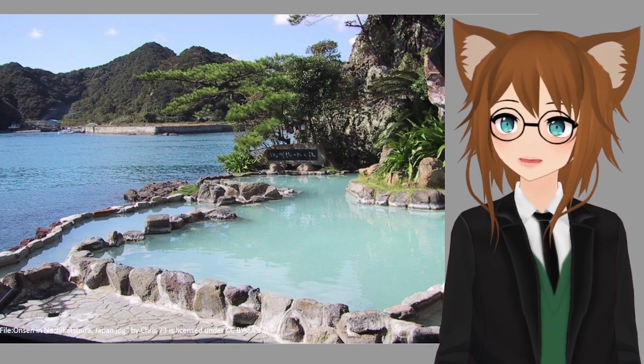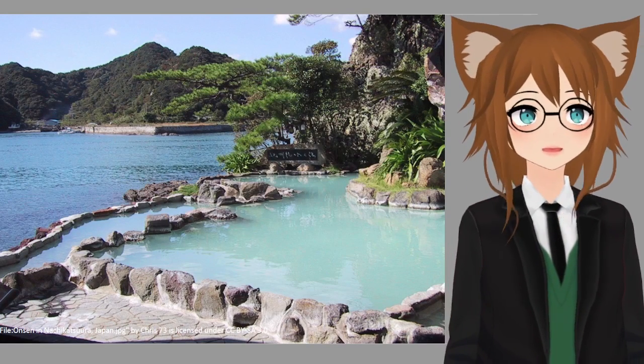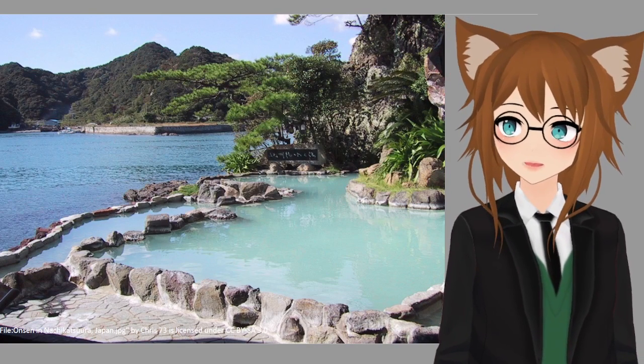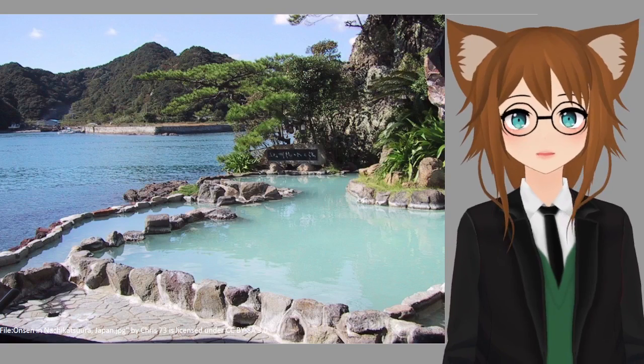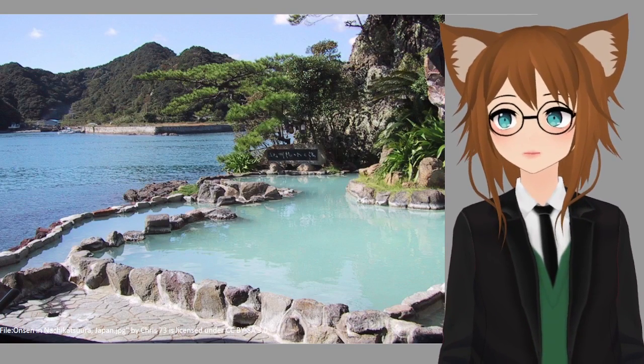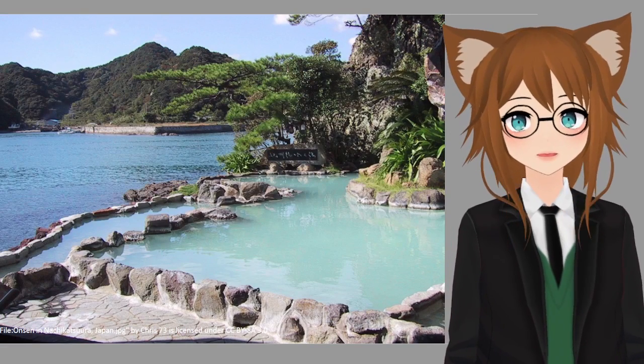Sometimes onsen are built along coastlines, as you can see here. If an outdoor bath is very visible to people, it is usually okay to wear a bathing suit in it. But generally at the inns, you enjoy onsen completely in the nude.